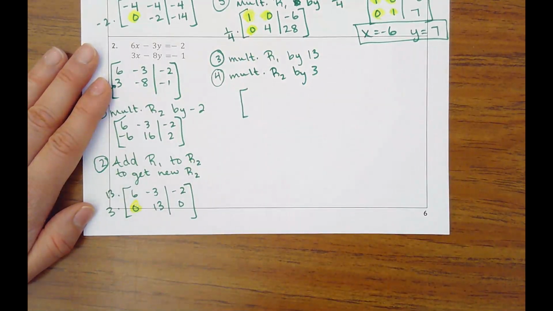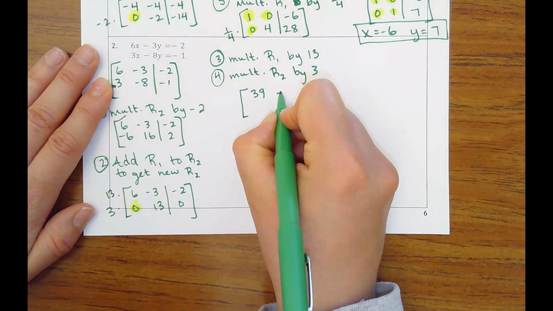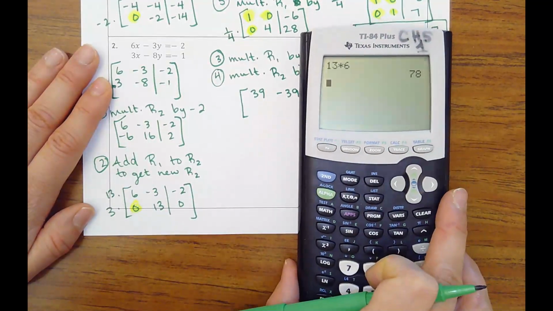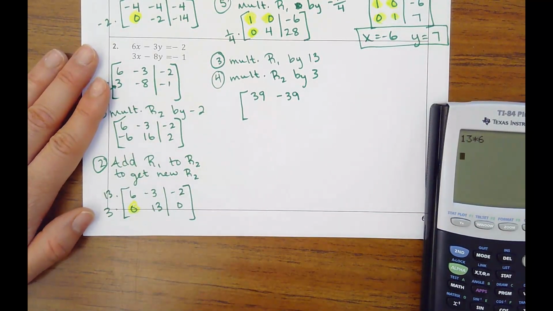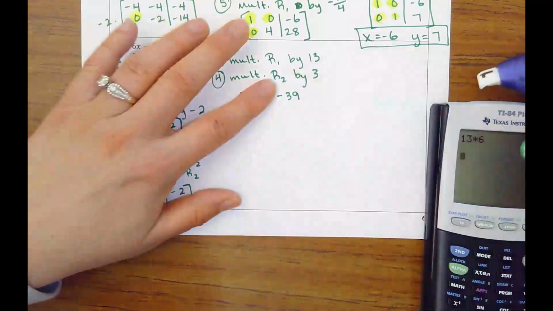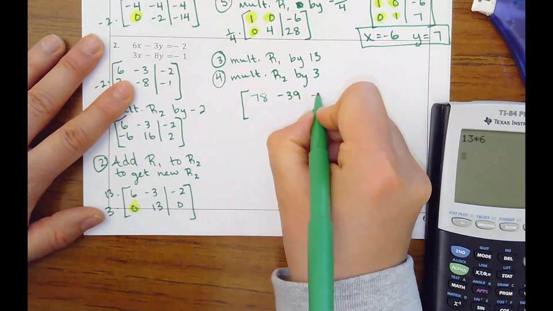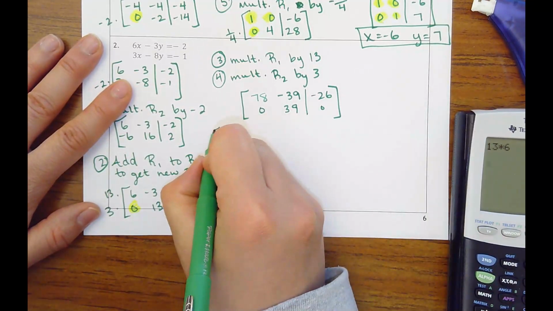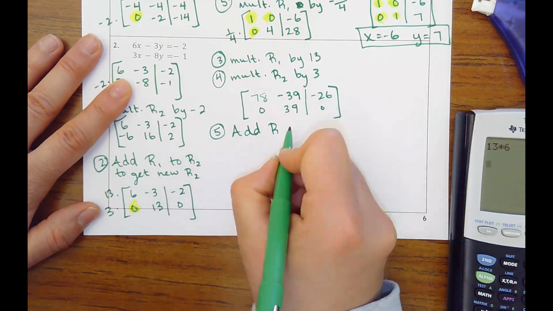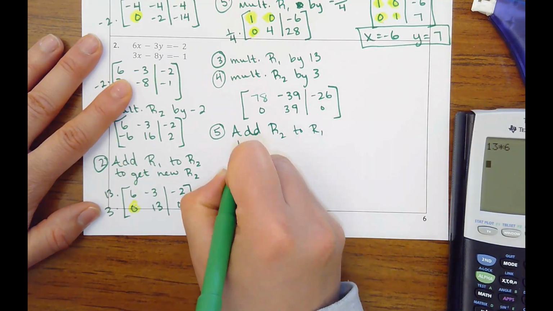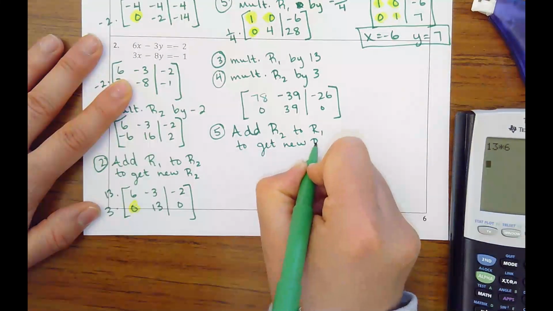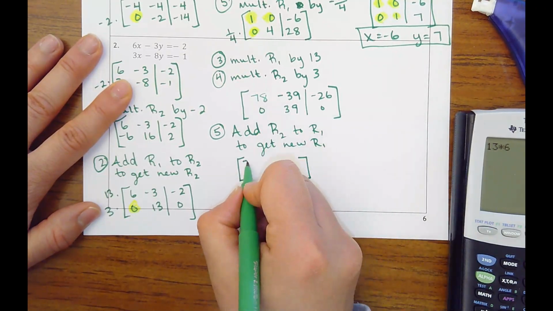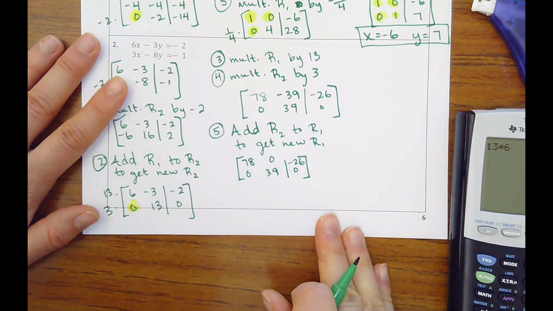13 times 3 is 39, and then negative 39. Wait, I just did 13 times 3. I meant 13 times 6. 78. There we go. And then 13 times negative 2 is negative 26. That would be 0, 39, 0. Okay, then I'm going to add row 2 to row 1 to get a new row 1. So row 2 is going to stay. 78 plus 0 is 78. That makes 0, and that would still be negative 26. Okay, so I got my zeros where I need.